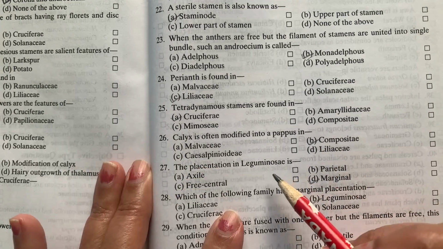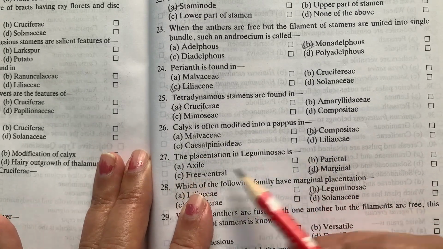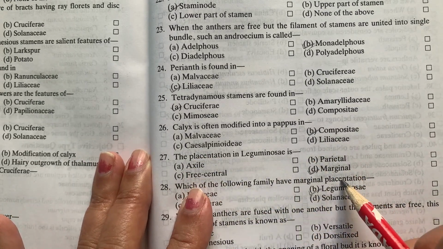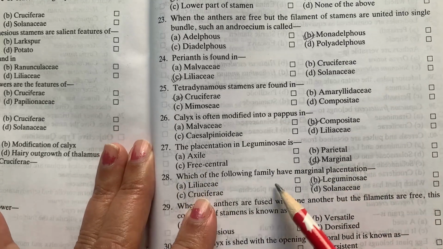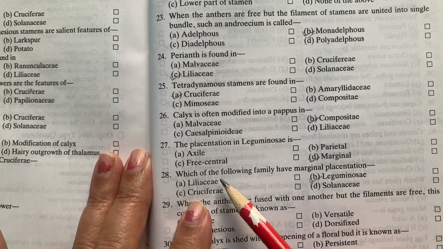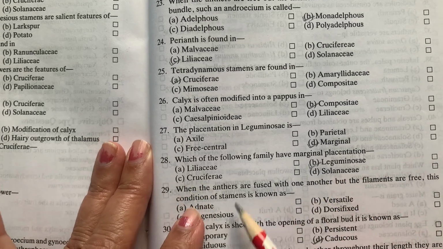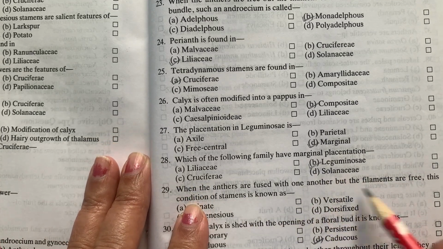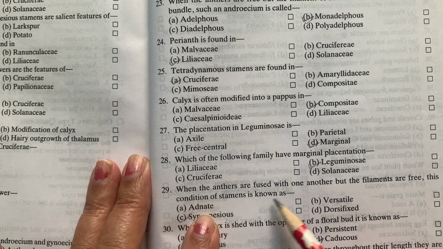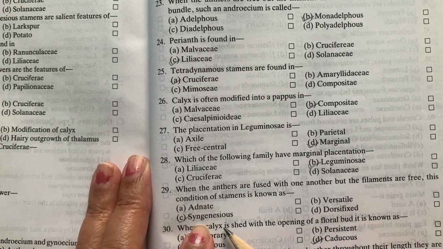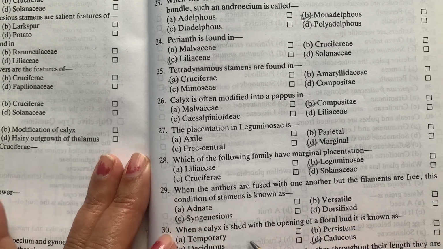It is in Compositae. The placentation of Leguminosae is axile, free central, parietal, marginal. It is marginal. Which of the following family have marginal placentation? Liliaceae, Cruciferae, Leguminosae, Solanaceae. It is Leguminosae. When the anthers are fused with one another but the filaments are free, this condition of stamens is known as adnate, versatile, syngenesious, dorsifixed. It is syngenesious.